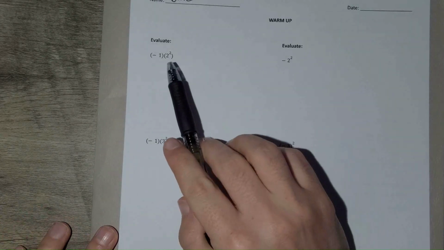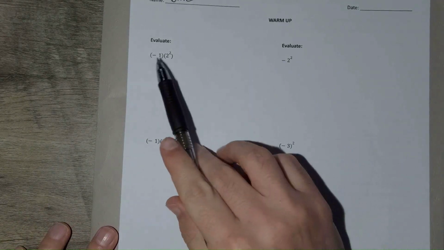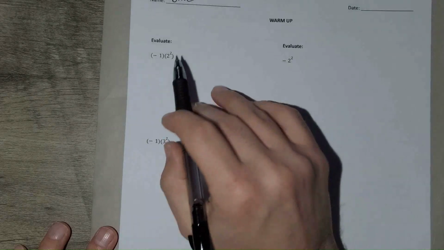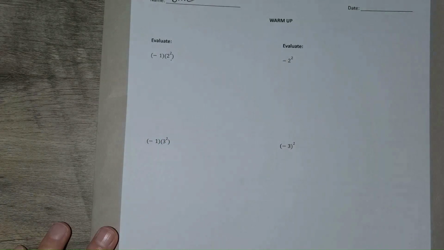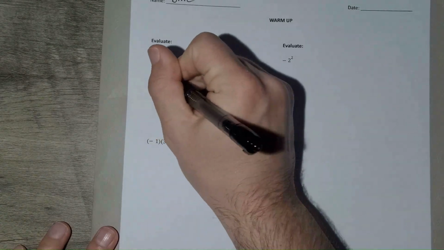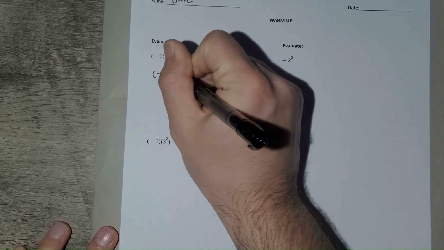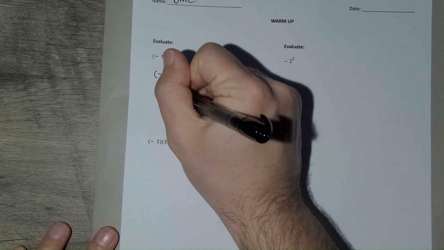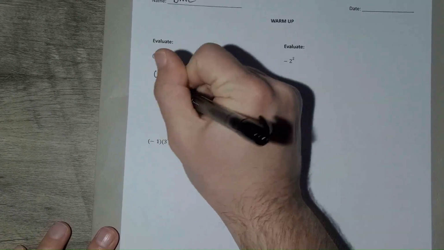Alright. So here we know we need to do PEMDAS, right? So you need to do exponents before you multiply or divide, right? And so 2 to the second power is just 2 times 2. So this is -1 times 4, right? Because 2 to the second power is 4. -1 times 4 is just -4, correct?